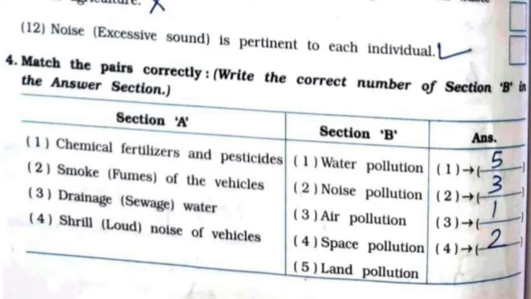Third, drainage, that is sewage water. It's option number 1, that is water pollution. And fourth, shrill, that is loud noise of vehicles. It's option number 2, noise pollution.